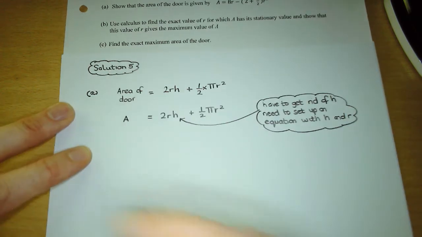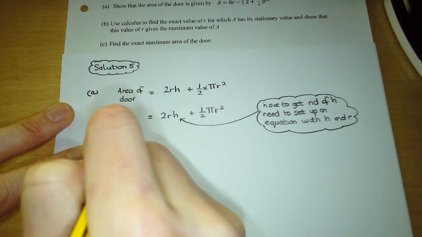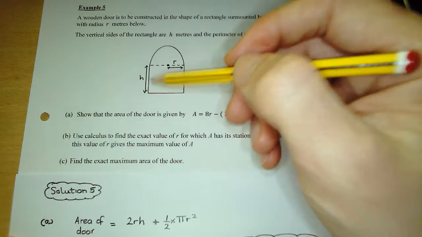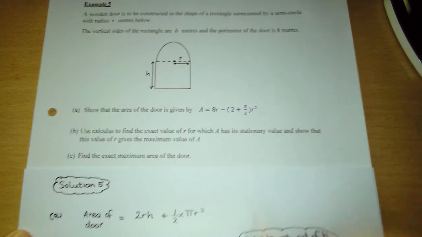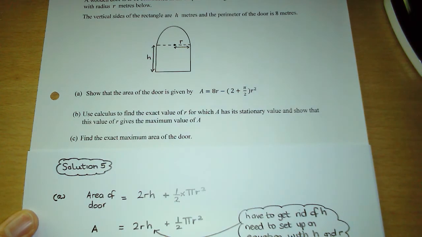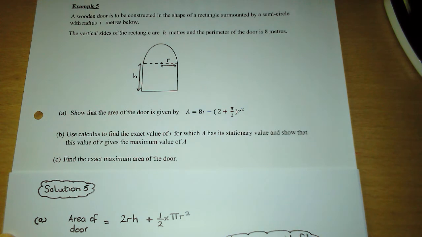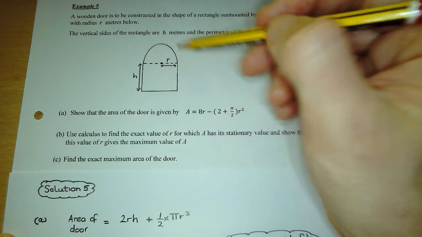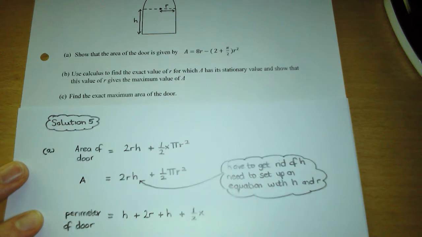So, perimeter of door, that's all the edges added together. If we go back to the diagram, we've got h, plus the bottom bit here, which is twice the radius, 2r, plus the other vertical side, h, and then plus the curved bit. The curved bit is half the circumference of a circle, so that's a half multiplied by 2 pi r.